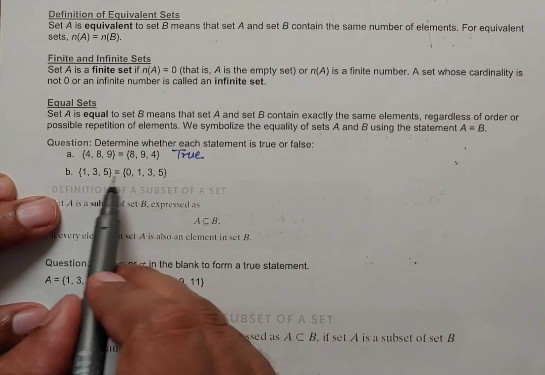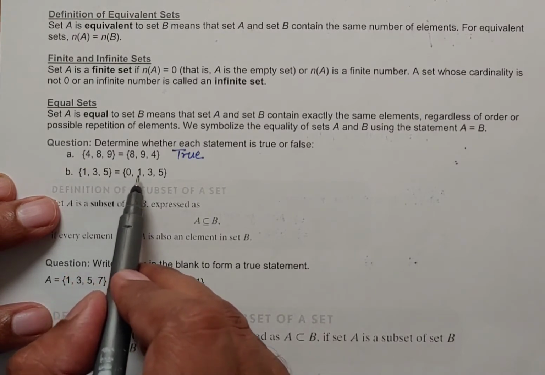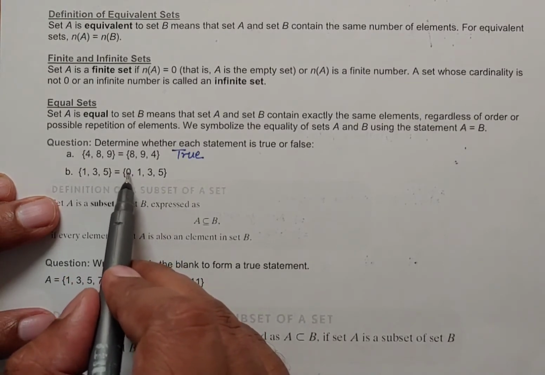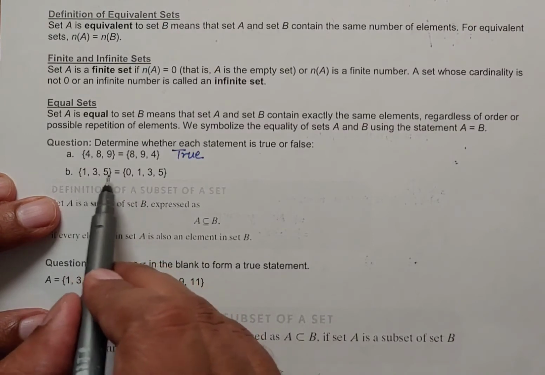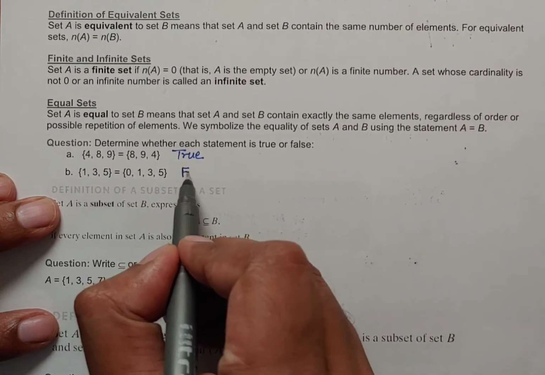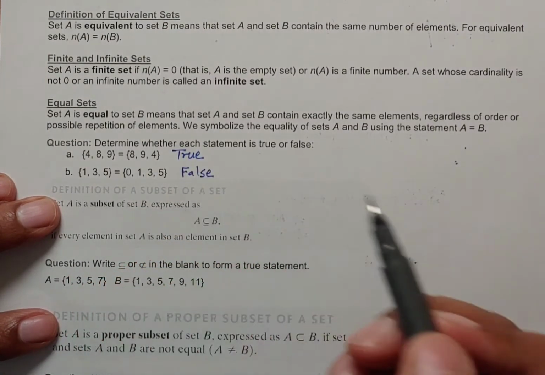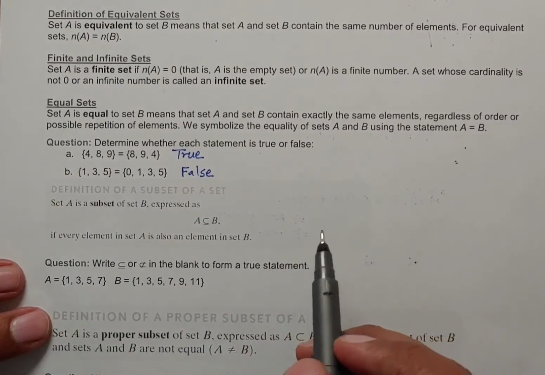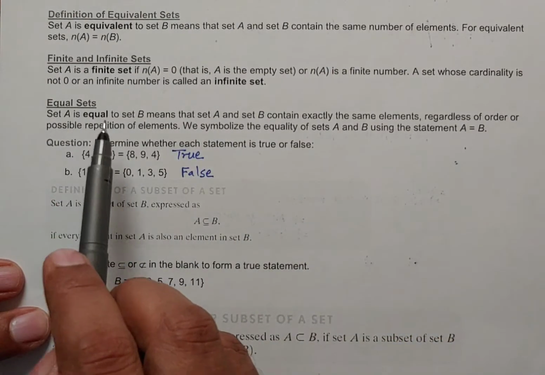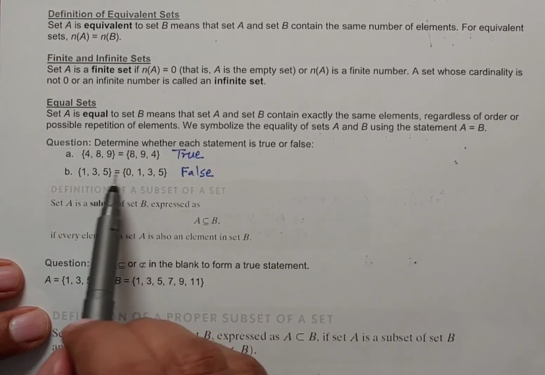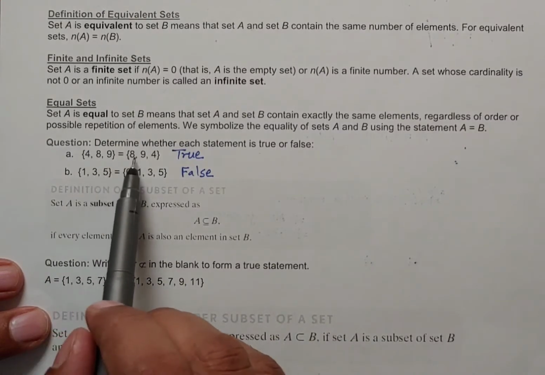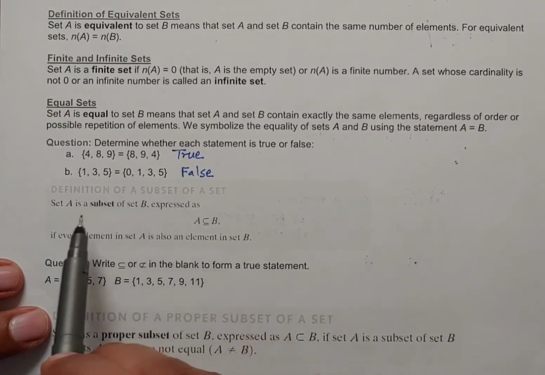And these are not equal, because 1, 3, 5 and 0, 1, 3, 5 have one more element in here which is not in the other. So this is false, they cannot be equal sets. Okay, so that's how we find equal and equivalent. These are not equal, these are equal, these are also equivalent, these are not equivalent.